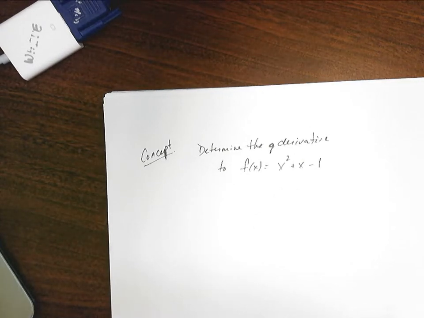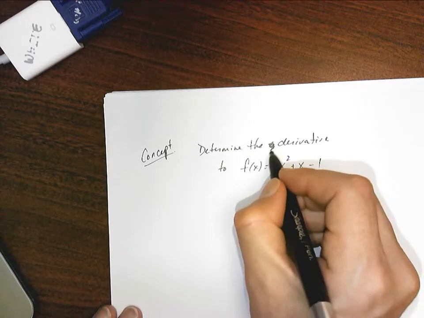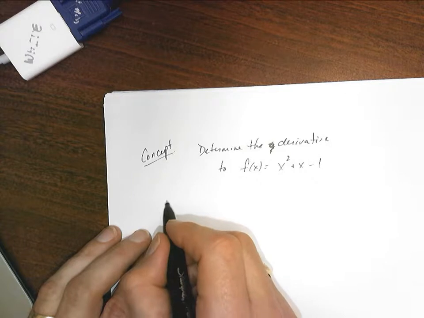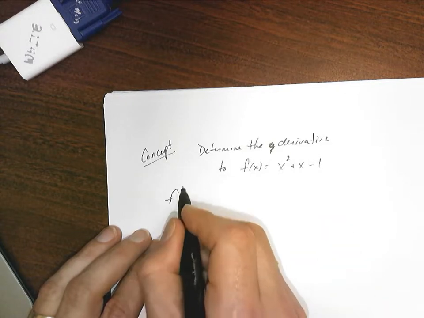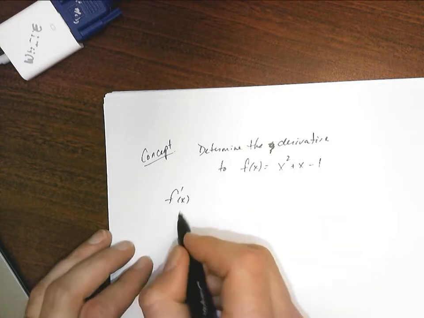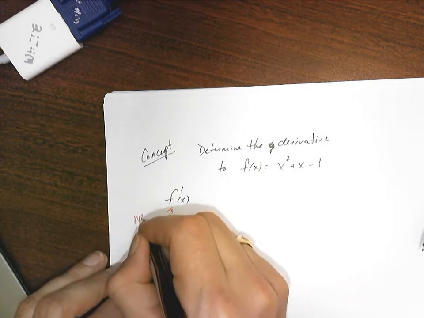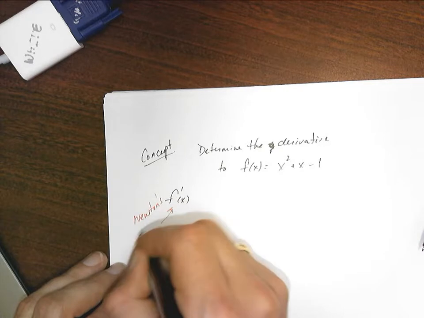So maybe I want to come up with the derivative of x squared plus x minus 1. There you go. So by definition, the derivative is going to be given by, so if that's f of x, I can use Newton's notation. Okay. This is Newton's notation.